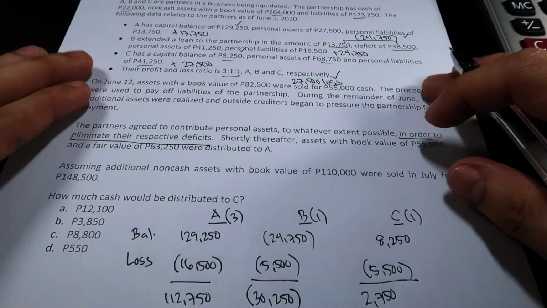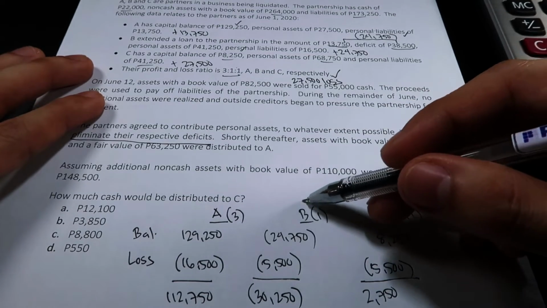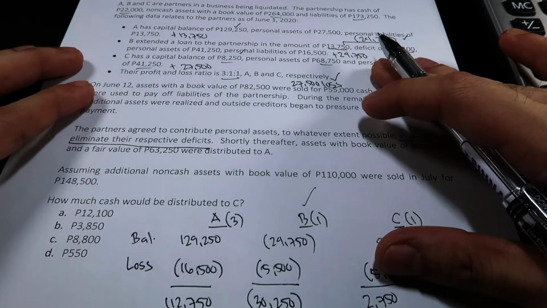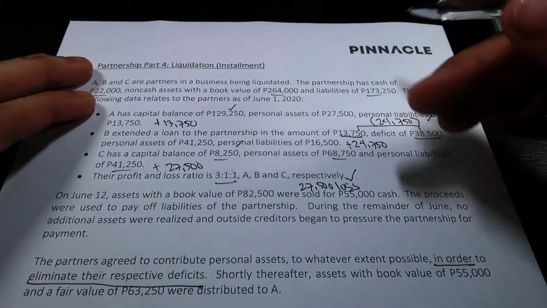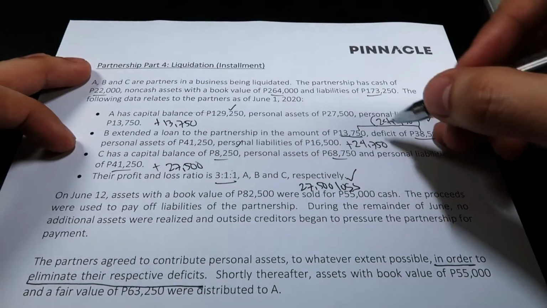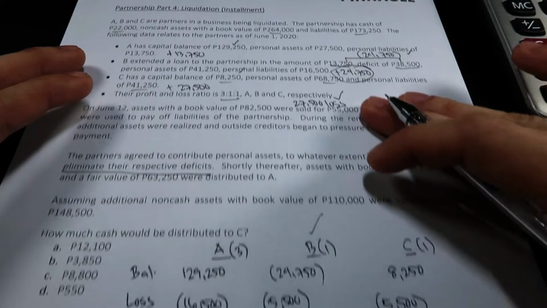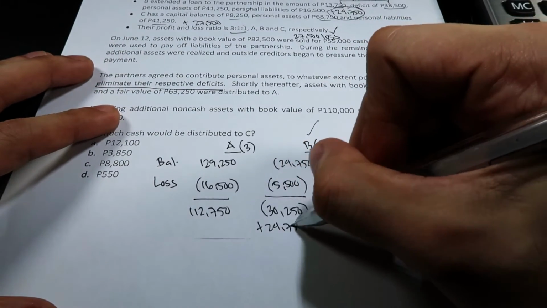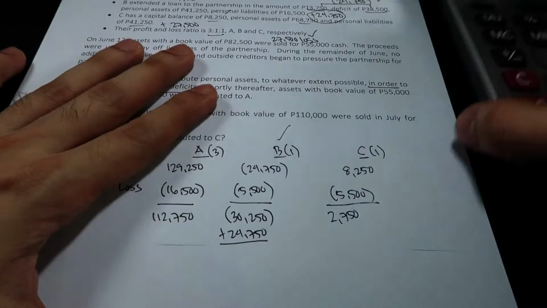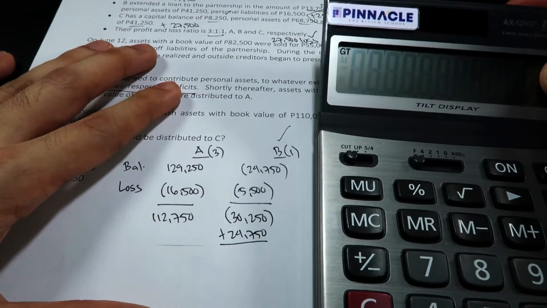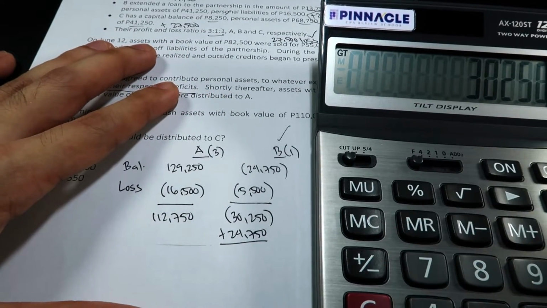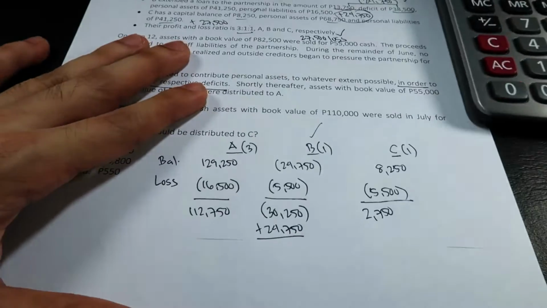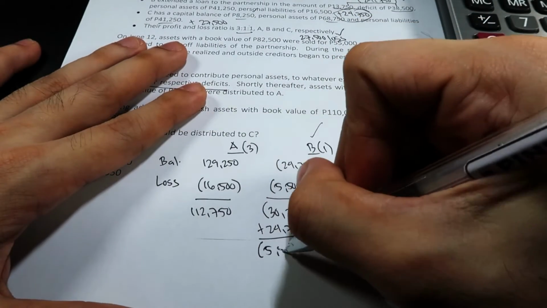From this, we know that B has to invest additional cash kasi meron siyang deficit, right? If we look at the net personal assets of B, meron siyang 24,750. Yun lang yung kaya niyang i-invest, right? Let's compute the adjusted balance of partner B. 30,250 minus 24,750, 5,500. This is negative 5,500.